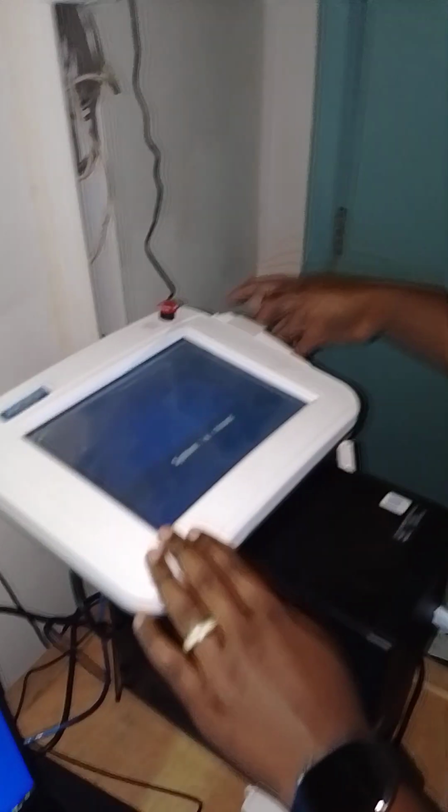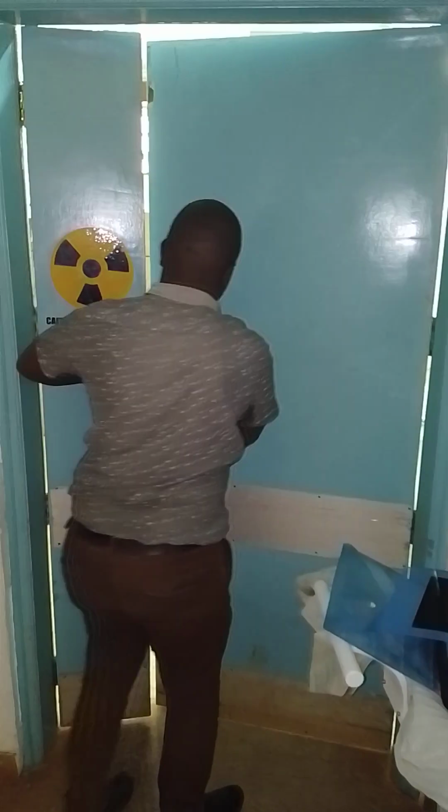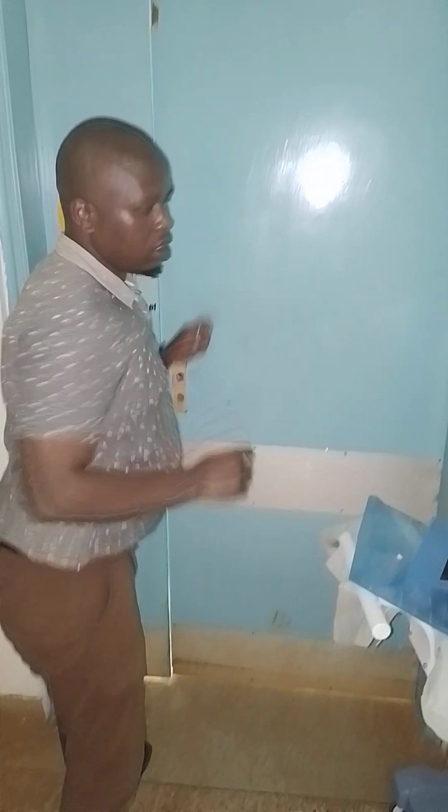This is the primary console. Usually you use this one for exposing, and then we have the software here. We are going to open the software, and once you open the software, it will automatically turn on that one. And then we'll close the door because we'll do one exposure. Ensure that there is nobody in the room apart from the patient when you are doing the exposure to avoid X-ray exposures.